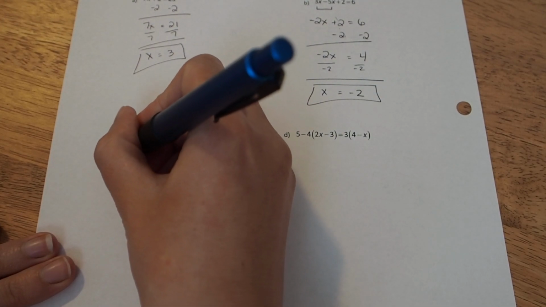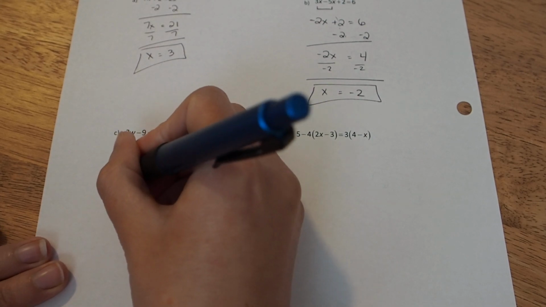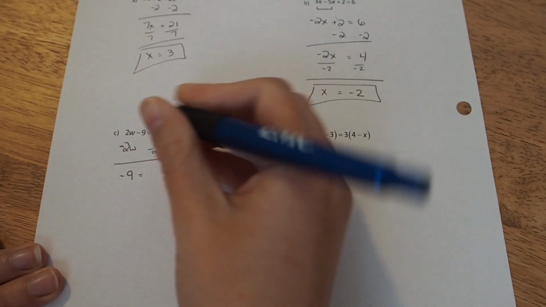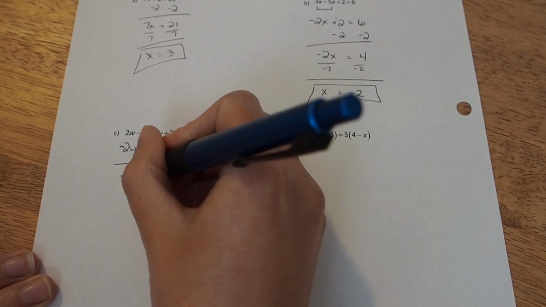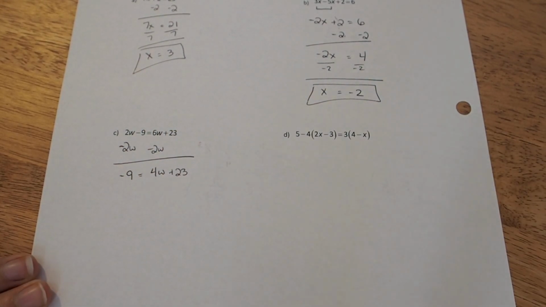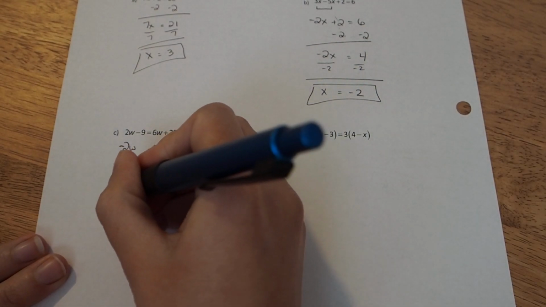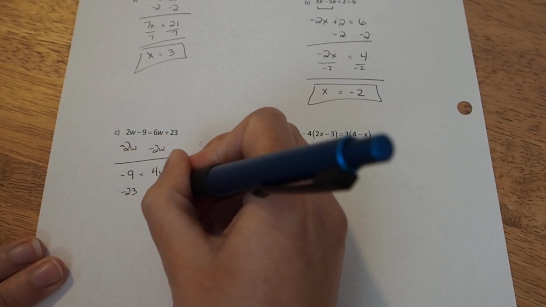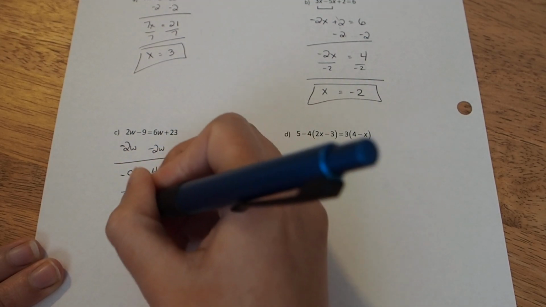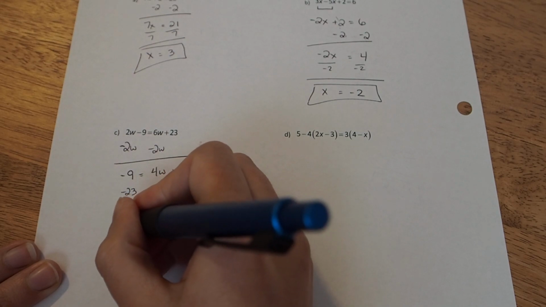So I'm going to subtract 2w since that one's smaller. That's going to keep negative 9 on the left-hand side and give me 6w minus 2w is 4w plus 23. Then, to get rid of the 23, you have to subtract 23 from both sides. You want to work away from the variable, trying to separate the number from the variable. And negative 9 minus 23 is going to give us negative 32.